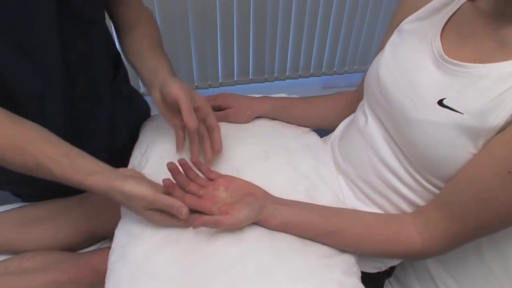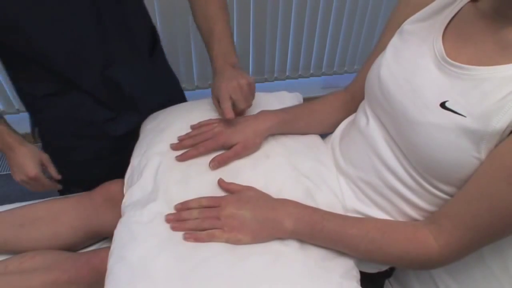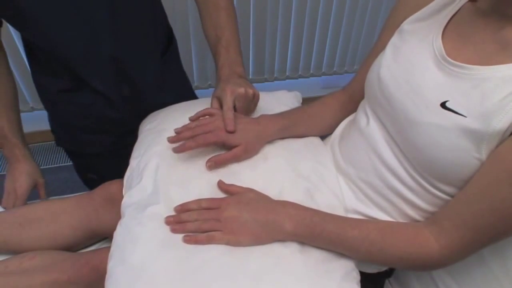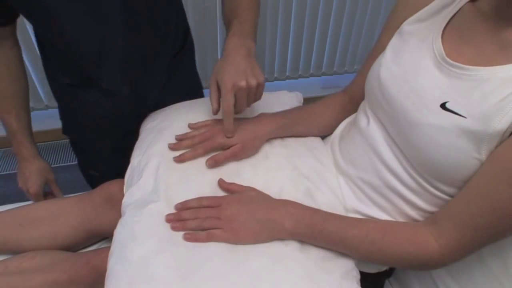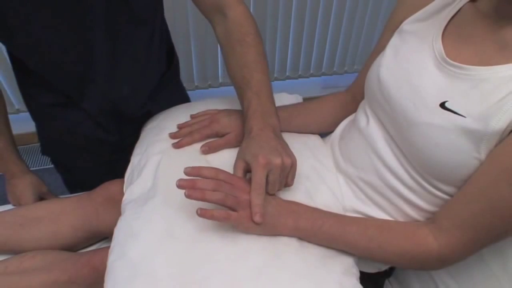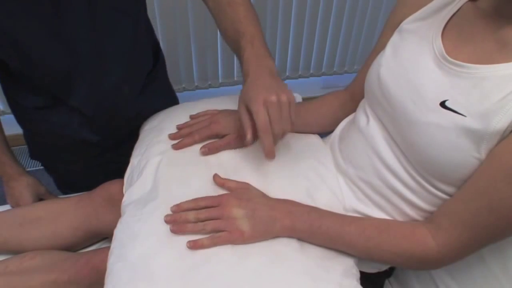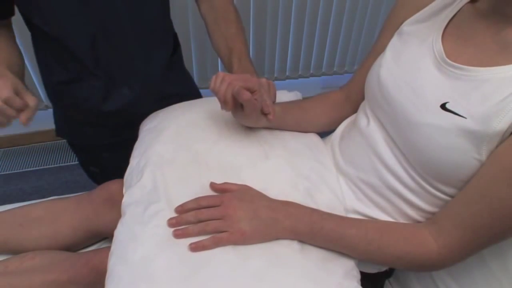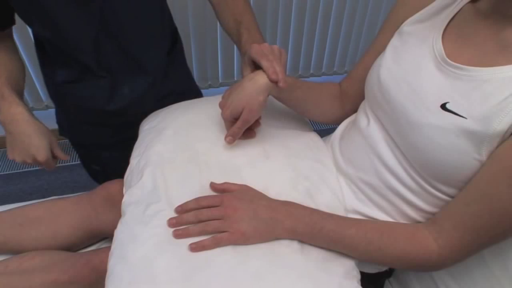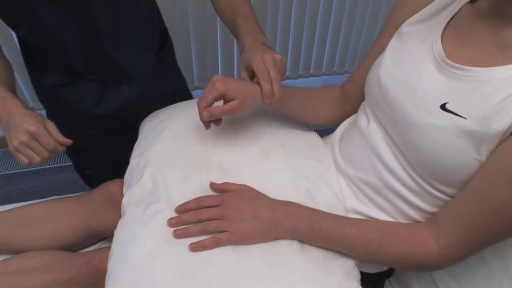Next, we examine movement in the wrist and hands. Can you just make a fist for me and straighten your fingers out? To detect crepitus, place your index finger across the dorsum of the patient's fingers while they flex and extend them. And now I'd like you to bring your hand up like that, and then down, and from side to side. And the same on this wrist.